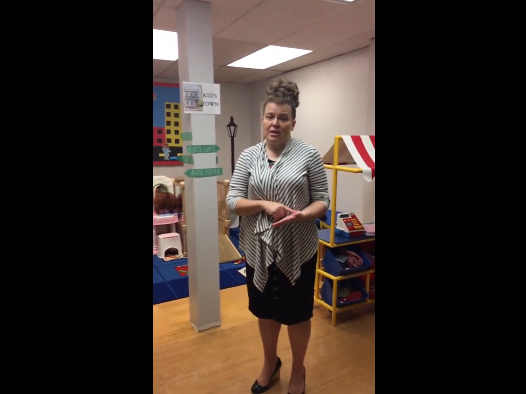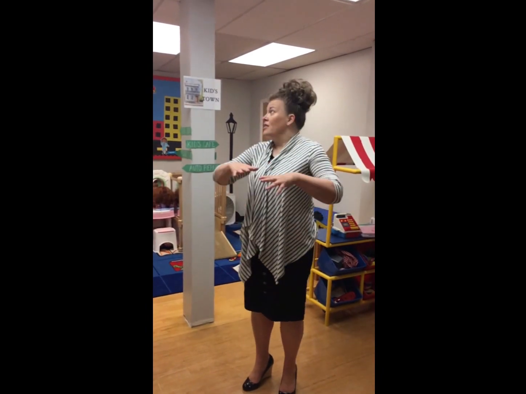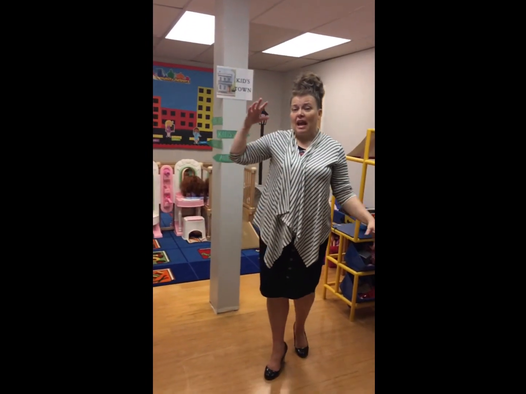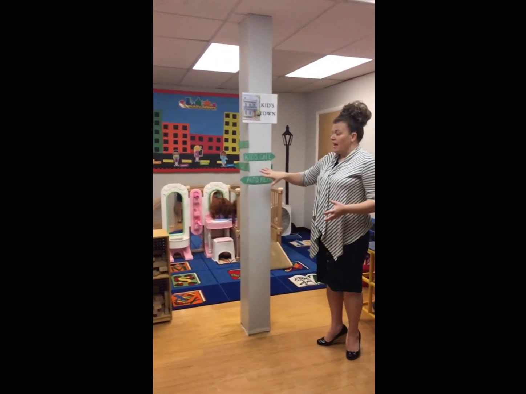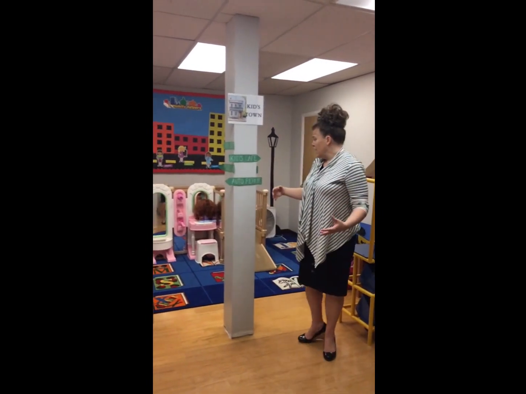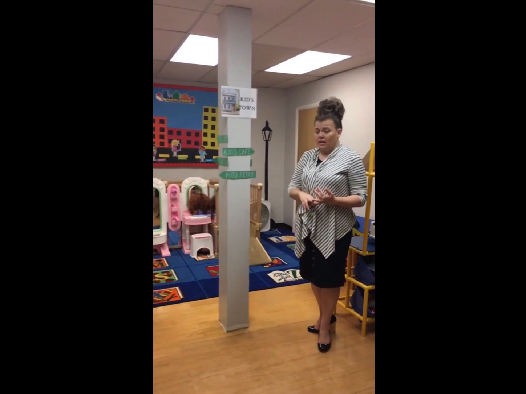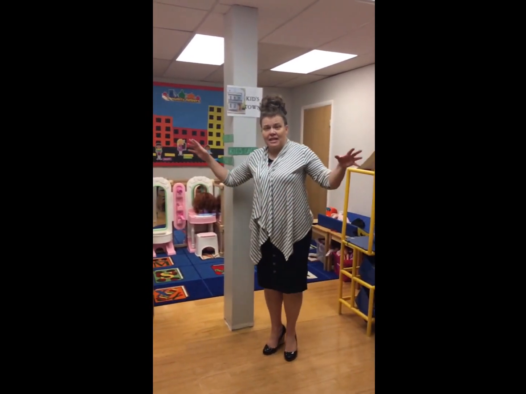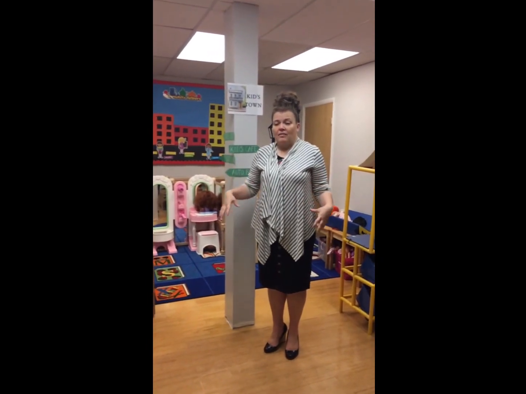So it changes 8 times a year depending on what theme we're on. It starts out at the beginning of the year as a jungle. This whole room has vines and trees and animals all over the place. Then it turns to community helpers, which is what it is now. It's a kids' town, and we have all these centers where the kids can play different roles, different areas. Then it goes to an Indian village, and we have teepees, and we have a little fire area, and we have costumes.